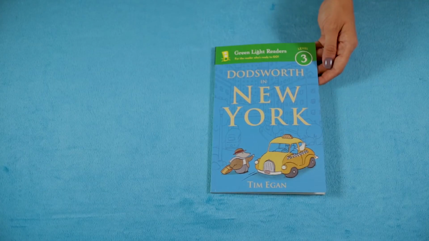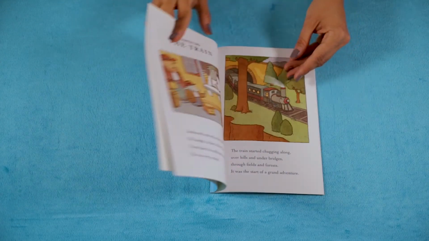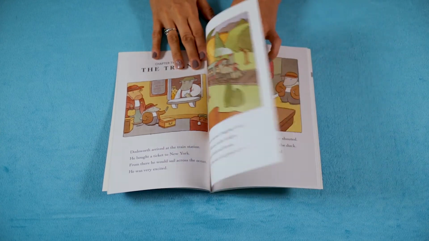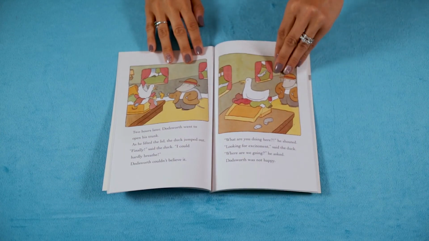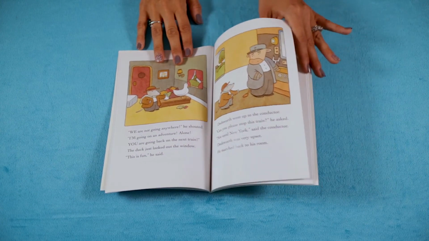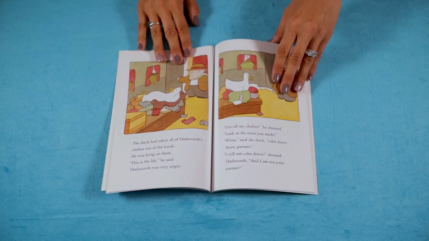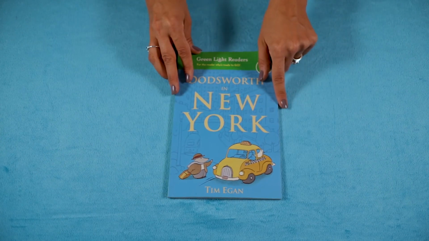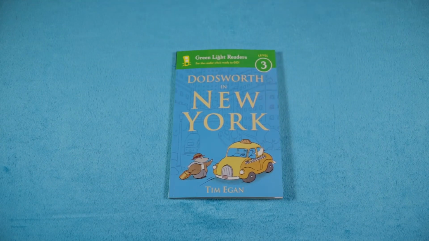So after going through that, we then spend the time to read the section for the lesson, which is Dogsworth in New York, chapter 2, called The Train. And there are some questions they have you ask your child before they start reading, as well as when finished, you are going to be asking them the comprehension questions, really making sure that they aren't just reading the text, that they are reading it and fully comprehending the information in the book.